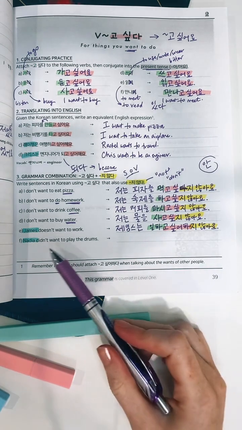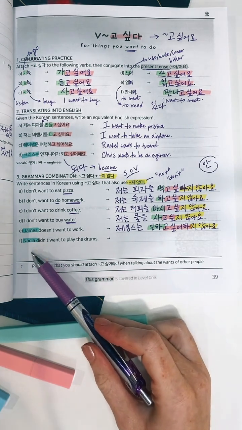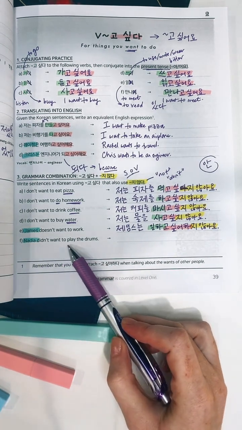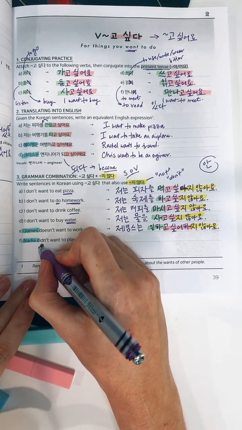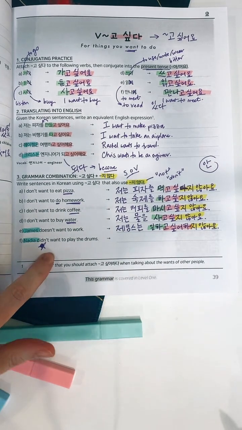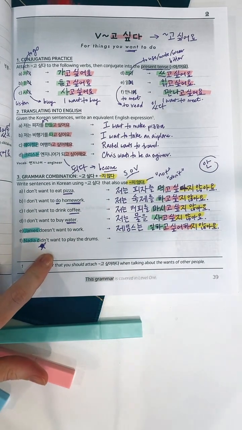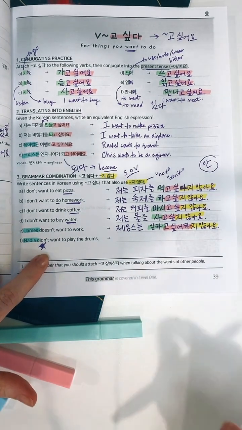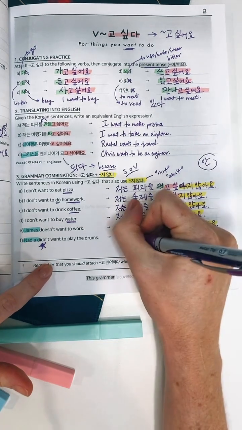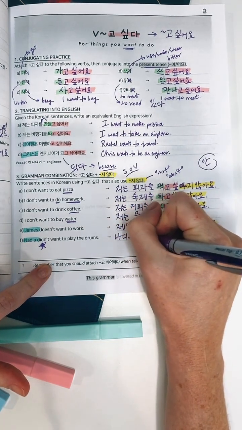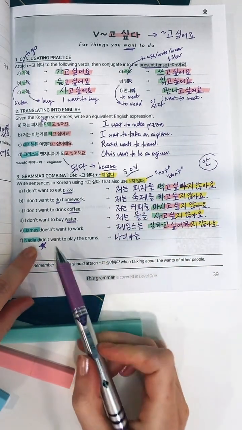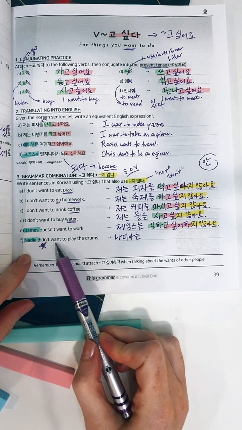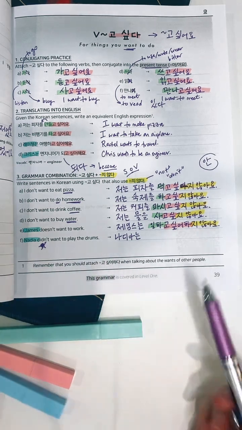All right, it's the same situation here. So let's practice this. Nadia didn't want to play the drums. Oh, extra thing. This is the past tense, right? So we're also going to be using the past tense here. So careful. Nadia. Nadia is Nadia. Nadia는. What does Nadia not want to do? She didn't want to play the drums.